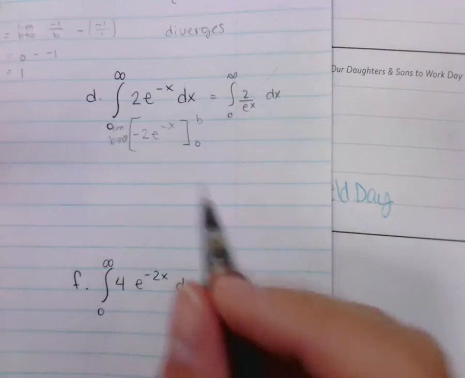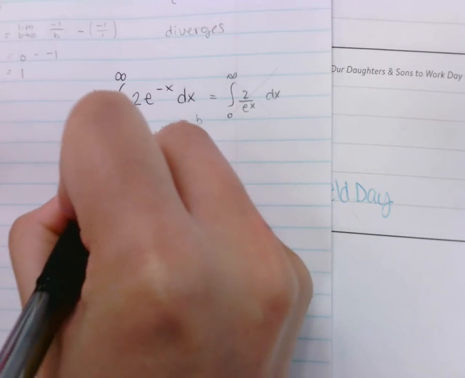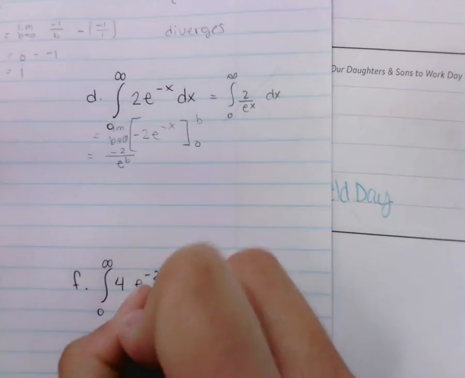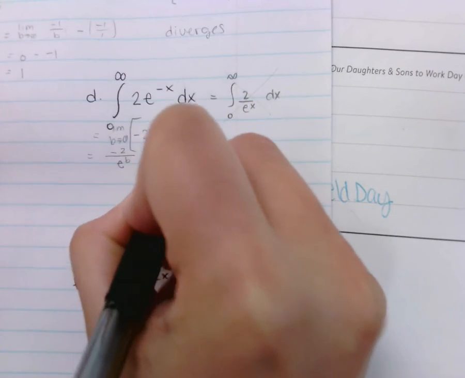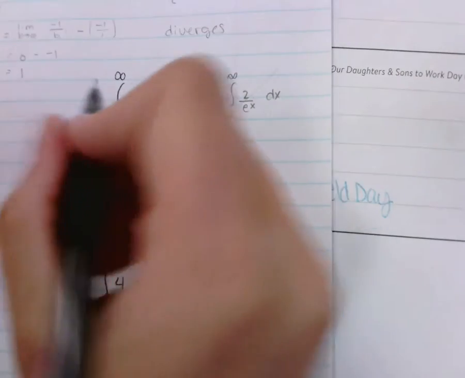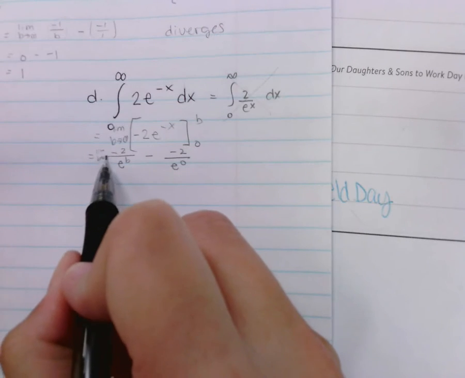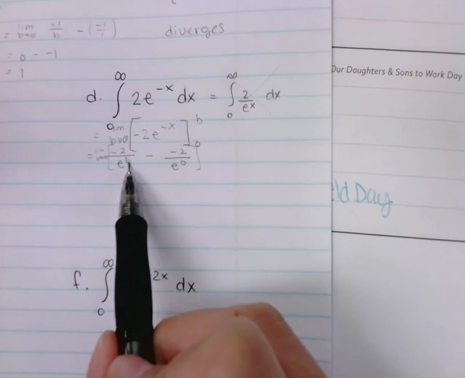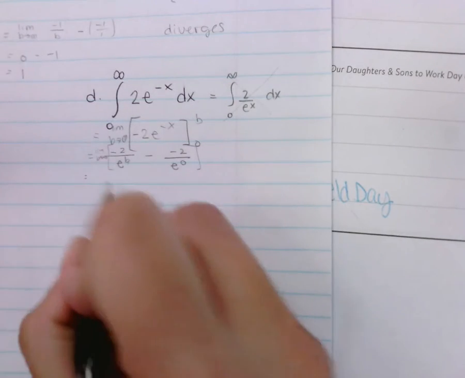So now I'm going to rewrite it. So this is -2 over e to the b, and then minus -2 over e to the 0. And this limit guy goes here. Limit b approaches infinity. I forgot him. So if b is infinity, e to the infinity is a super big number. So this is going to become a small 0.